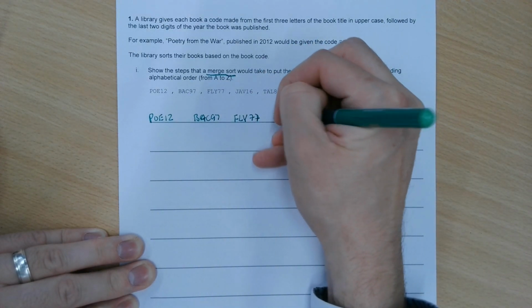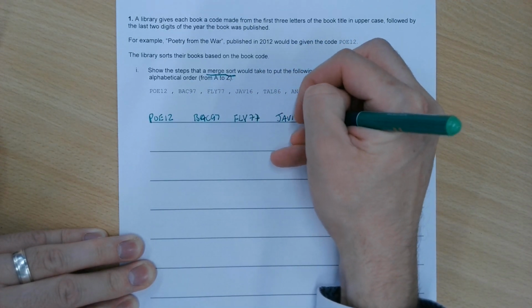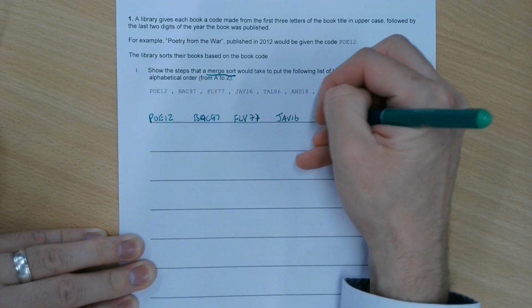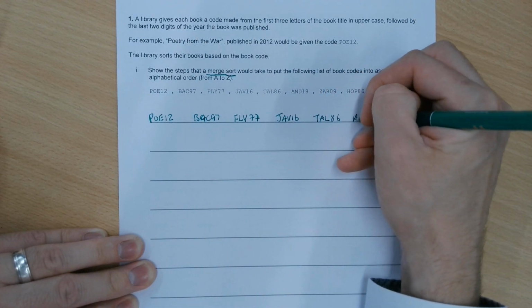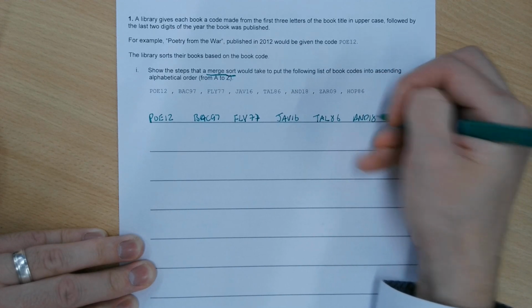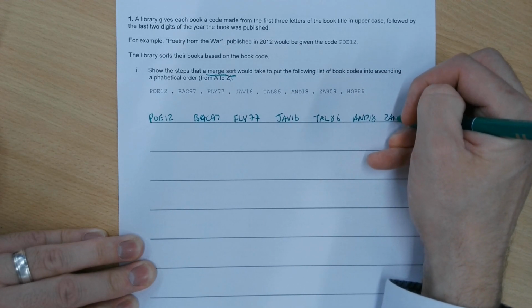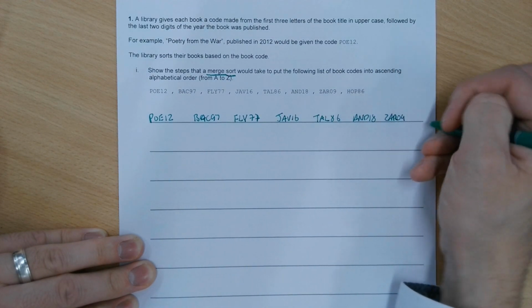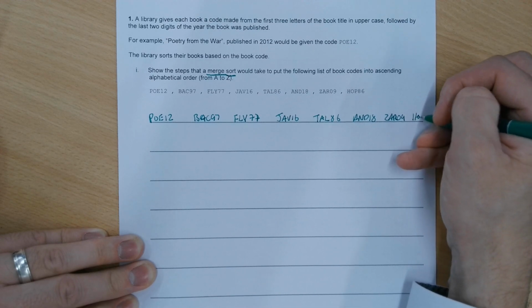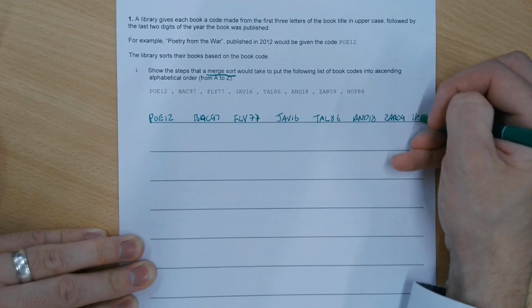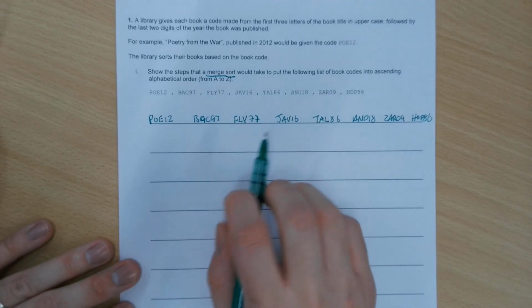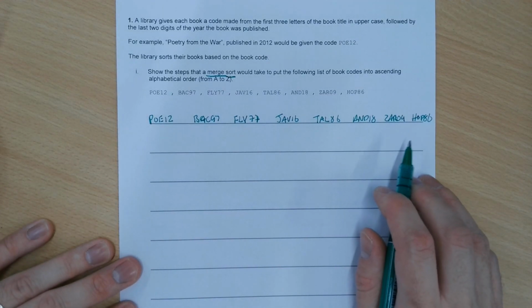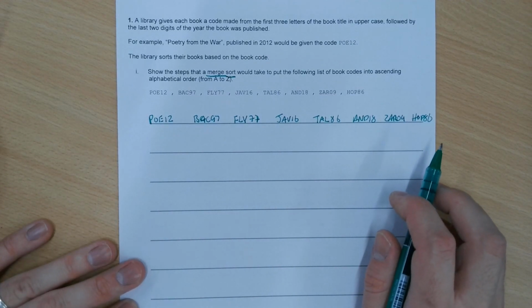The next one is JAV16. Then we've got TAL86 and ATH18, ZAR09, and last one is HOP86. Off the page there, never mind. So these are now in our individual lists. This is what we call the splitting phase.